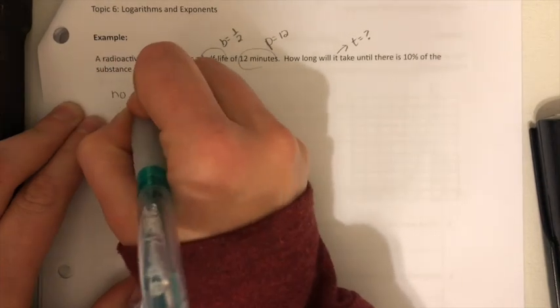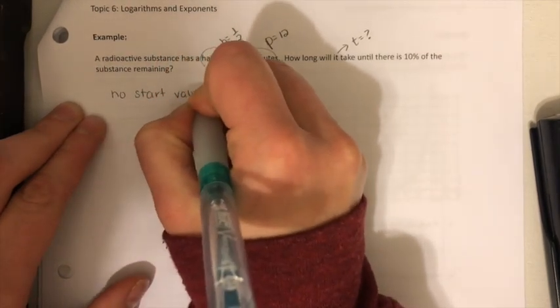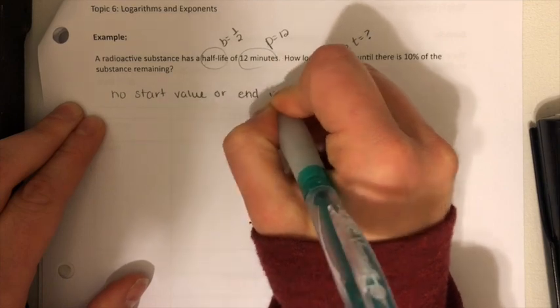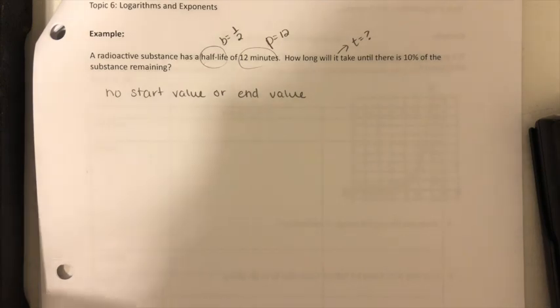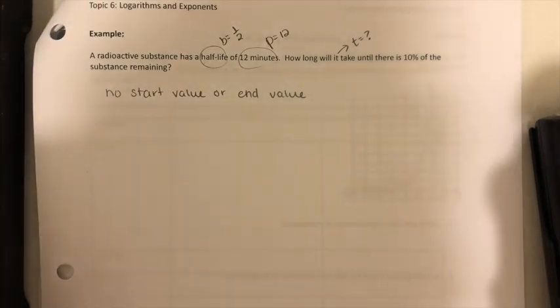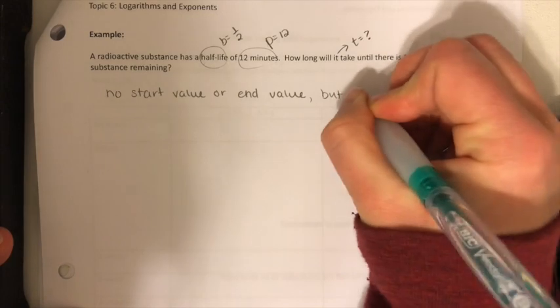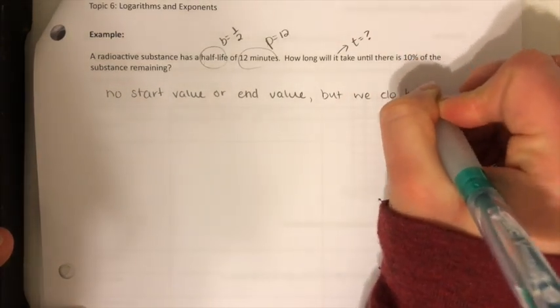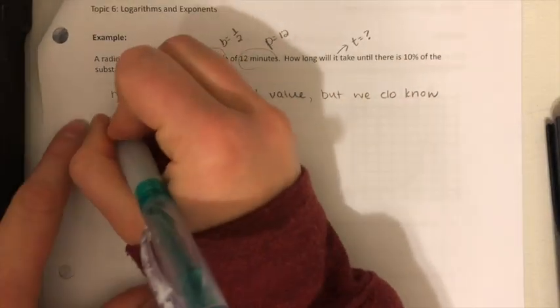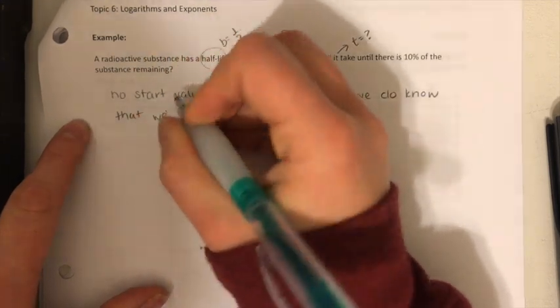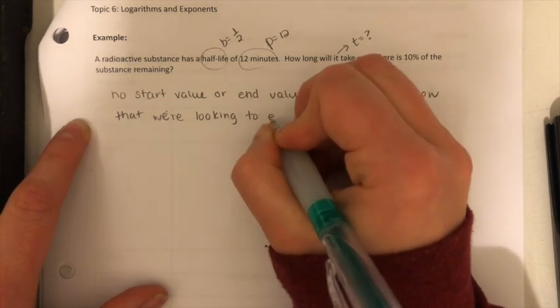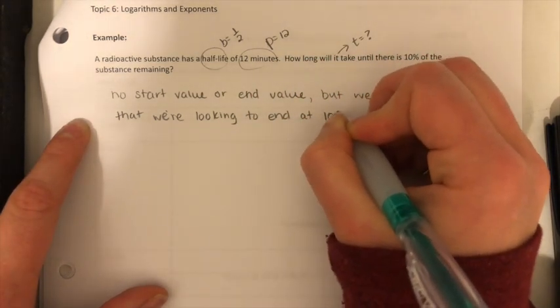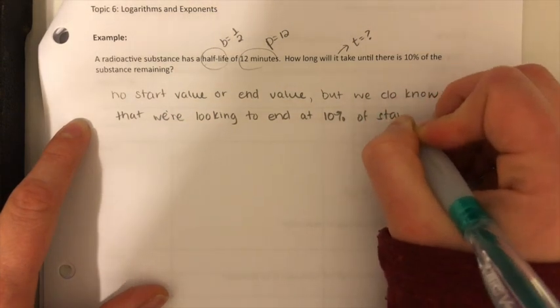So the problem with this question is that there's no start value or end value, right? It doesn't say that we started at 1,000 bacteria, find 10%. There's nothing, okay? But we do know we're looking to end at 10% of the start value.